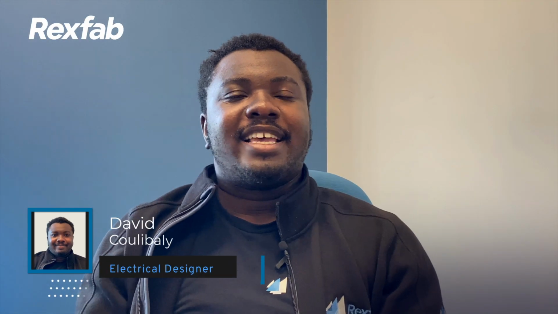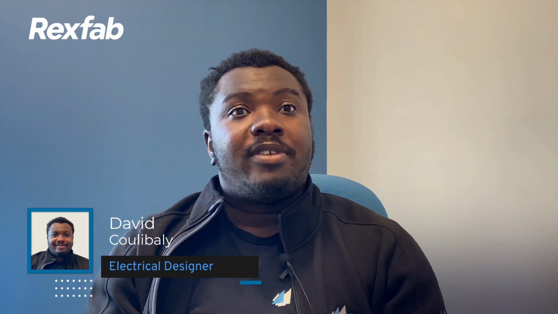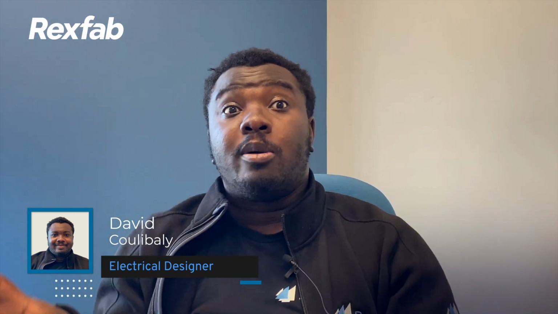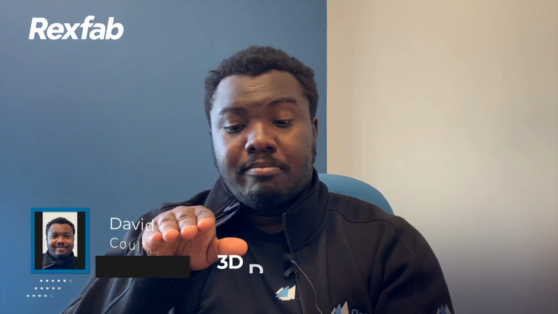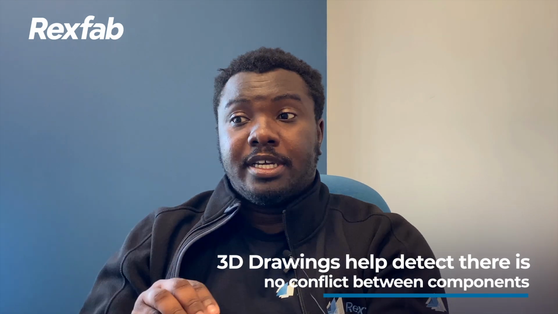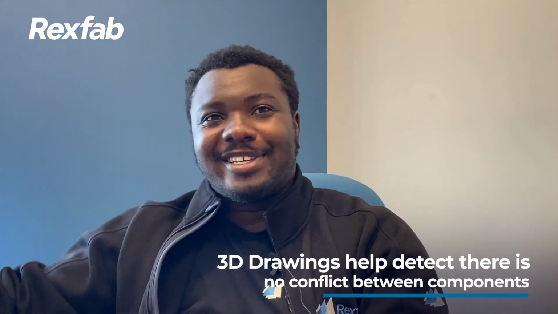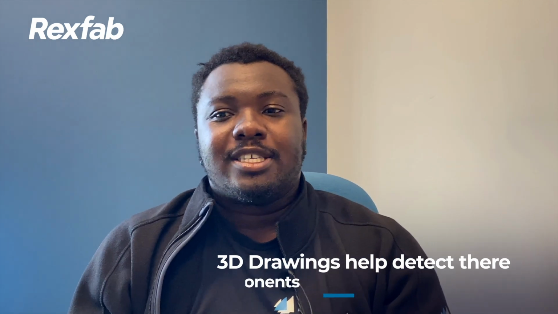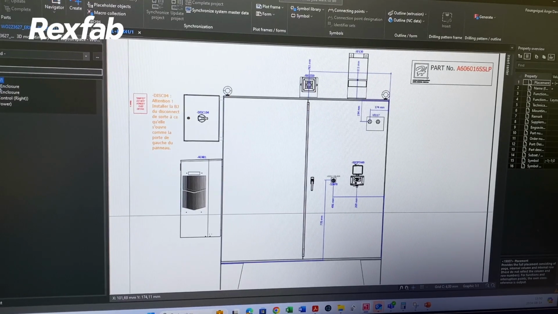The 3D drawings help us make sure there is no conflict in the placement of the components in the back plate of the panel or in the junction boxes that are on the conveyors. So this is very good because we avoid errors in the mounting stage.